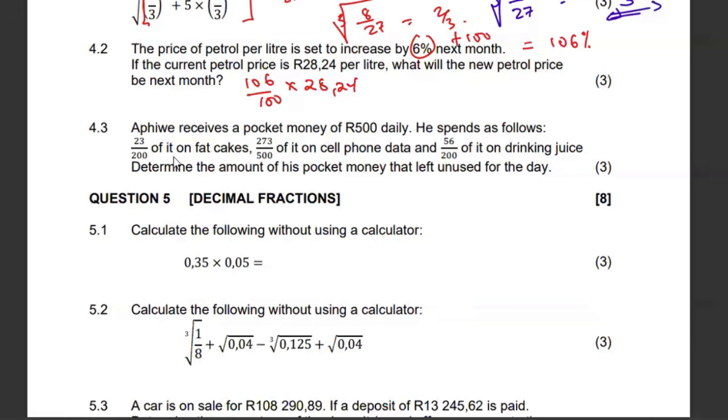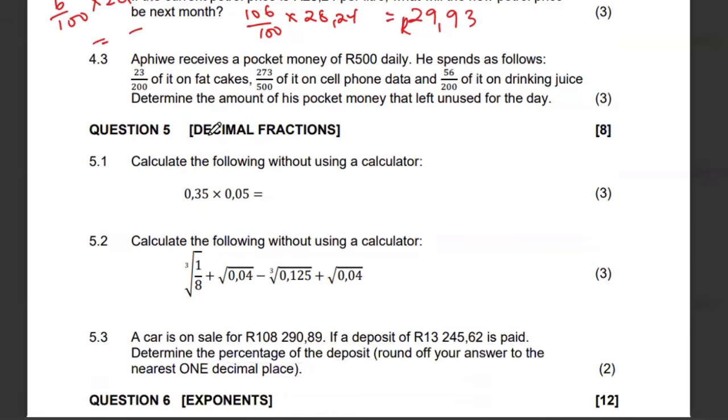Okay, that is one way of how to do it. Alternatively, let me just divide this first. This is 28.24, and I end up with 29.93 rands. So alternatively, what we're saying is that you get 6 over 100 times the 28.24, and then this amount, you must add the 28.24. It should give you more or less the same answer.